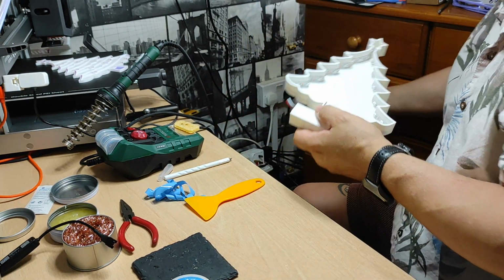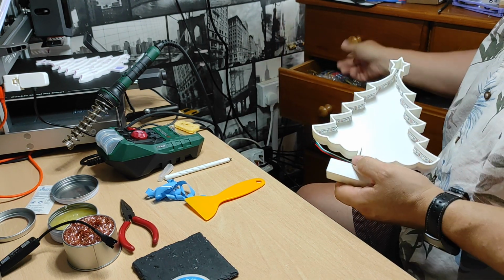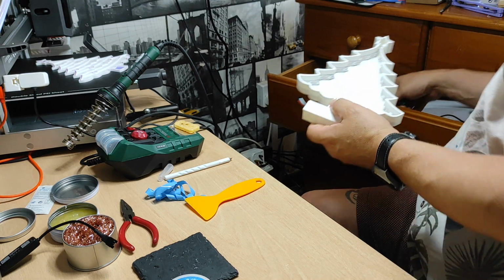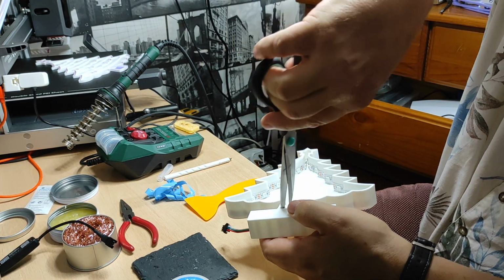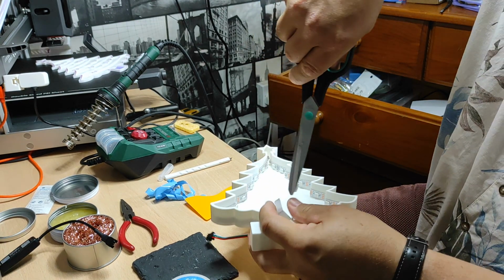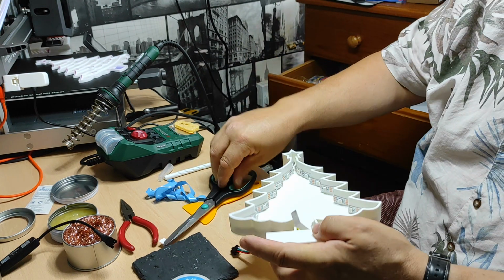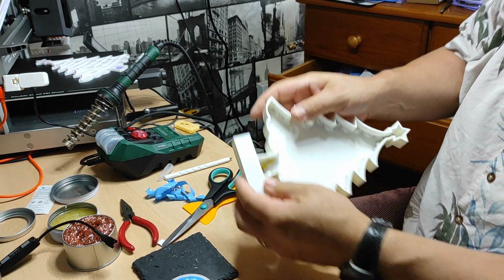So we'll take, if I can find my scissors, just take one of the LEDs off, and cut it there. Just take one off. Let's secure that in behind.